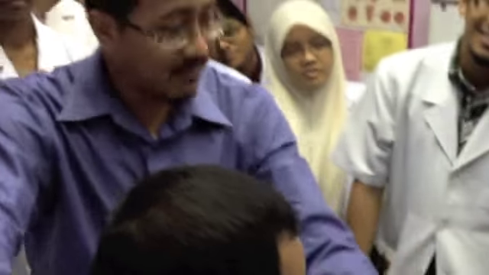Explain that you want to examine the ear. Verbal consent. Next, mana dulu? Inspection. Walaupun orang cakap right ear, you have to inspect both ears. So you stand in front of the patient and then I can see both ears are normally located. How do you know whether it's normally located? Eye level.